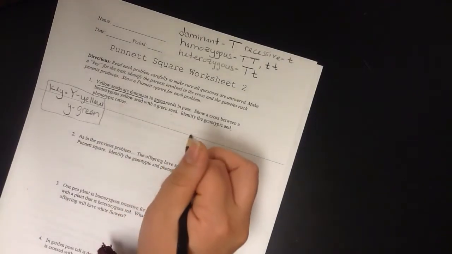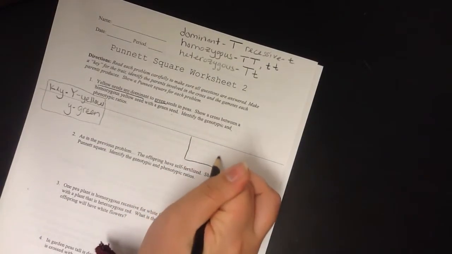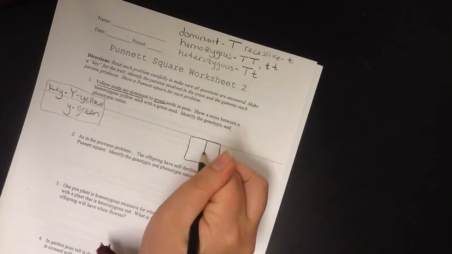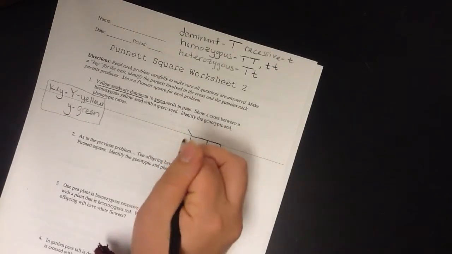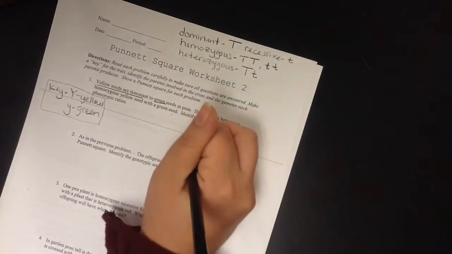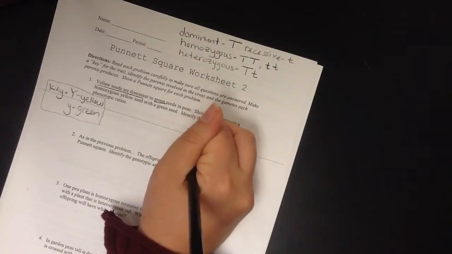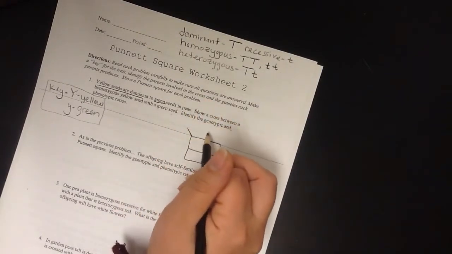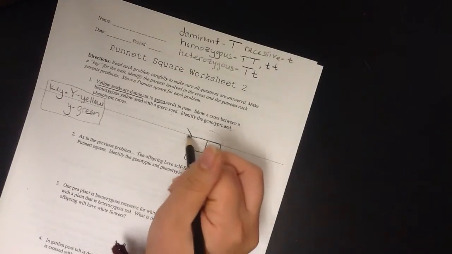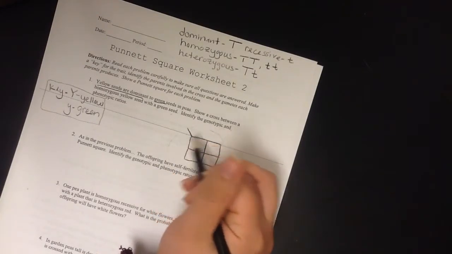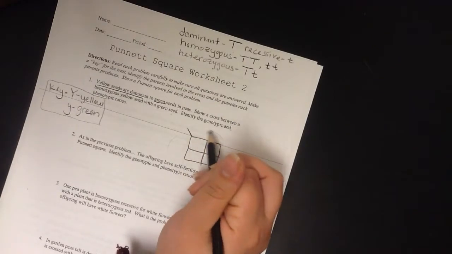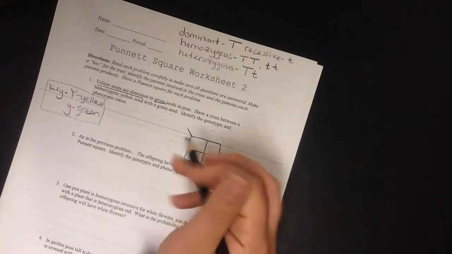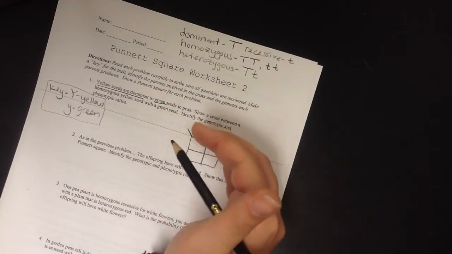Second step, draw your Punnett square. Not too big, not too little. Big enough to fit the letters, but small enough to fit the parents on the outside. I like to draw this little line right here to separate the parents, to remind you that parent A goes here, parent B goes here, or vice versa. It doesn't matter where you put the parents as long as they're on the outside of the Punnett square, not on the inside, and side by side.